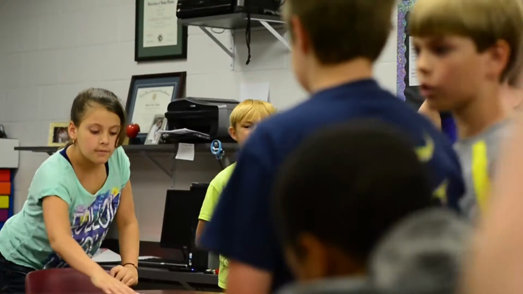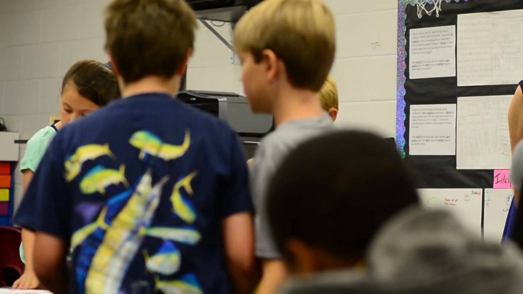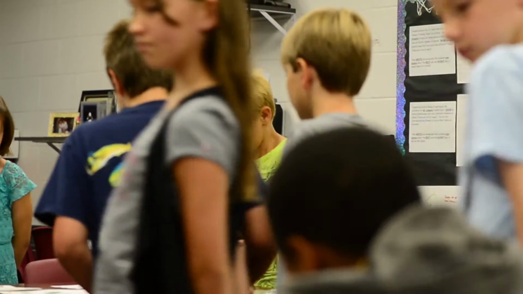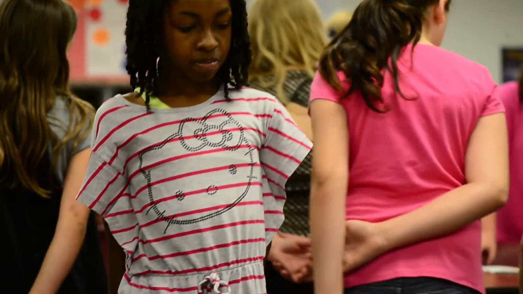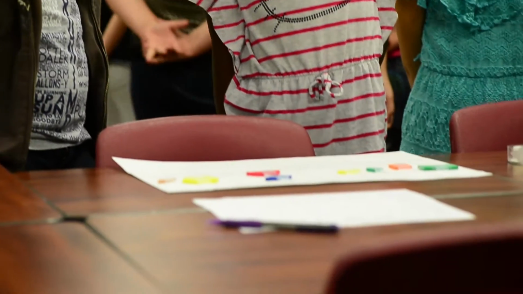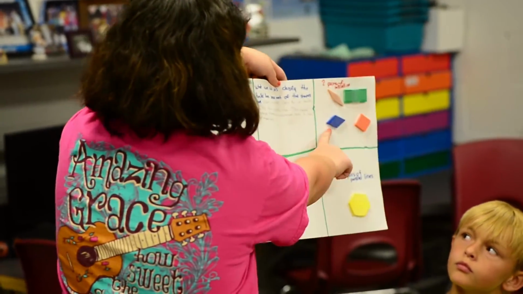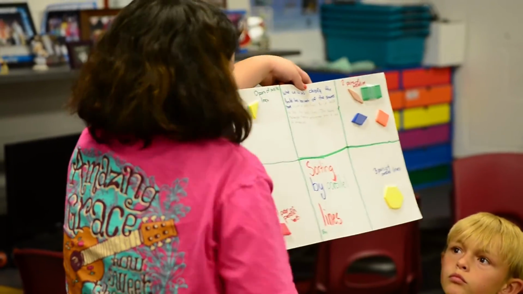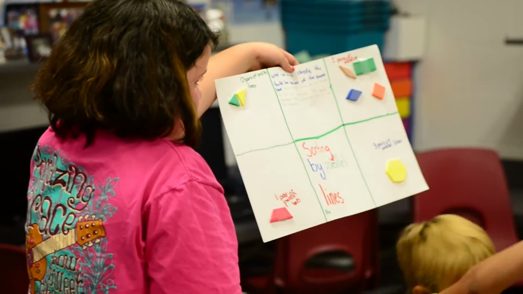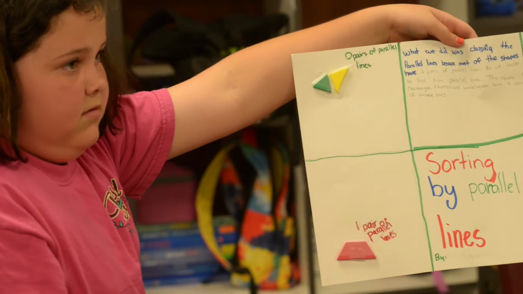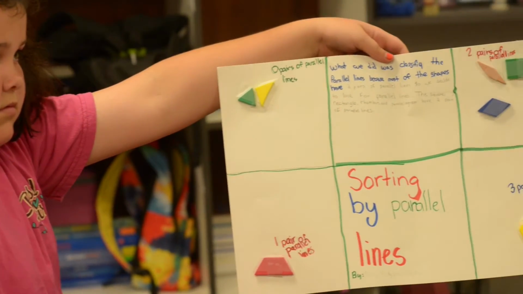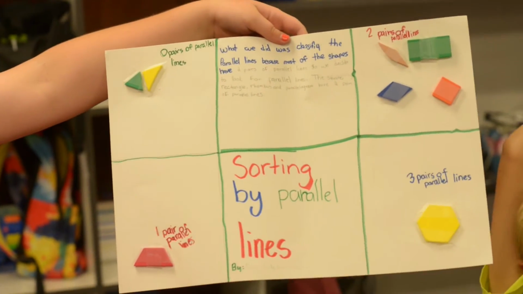After they did this, I challenged the students to look at each other's work and ask each other questions and be able to justify why they put them into groups that way. We did it by 0 pairs of parallel lines, and 1 pair of parallel lines, and 2 pairs of parallel lines, and 3 pairs of parallel lines. So you guys just really focused in on the different number of parallel lines you saw, and that's what you decided was your whole classification system. I love it. It makes sense.